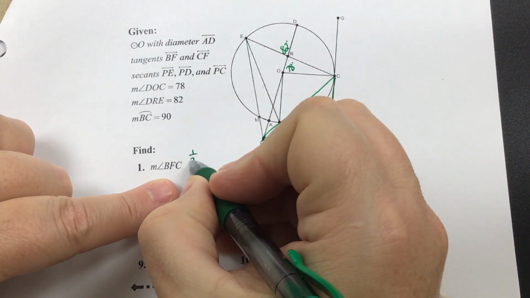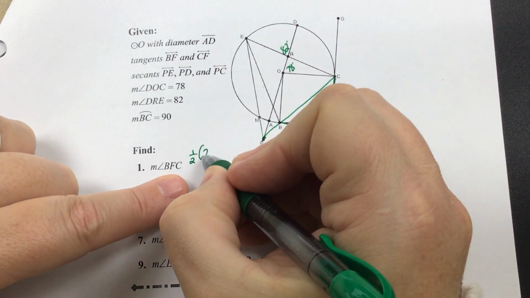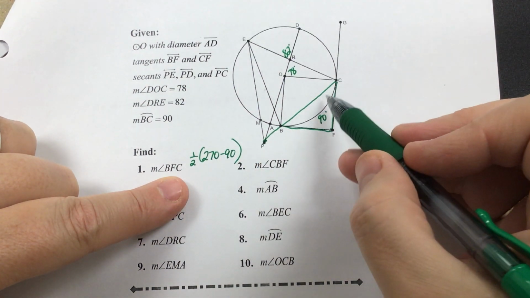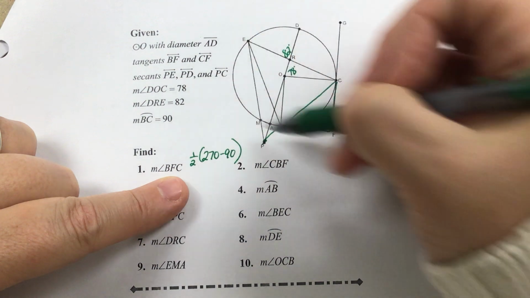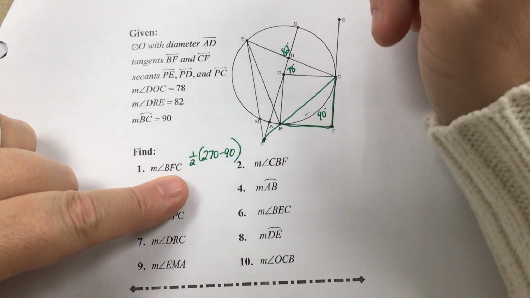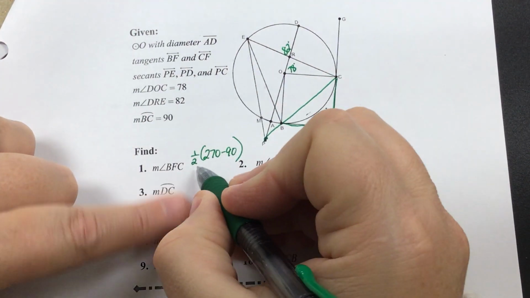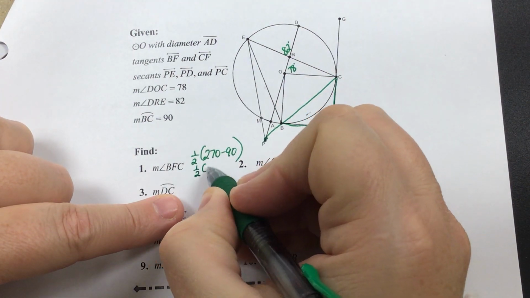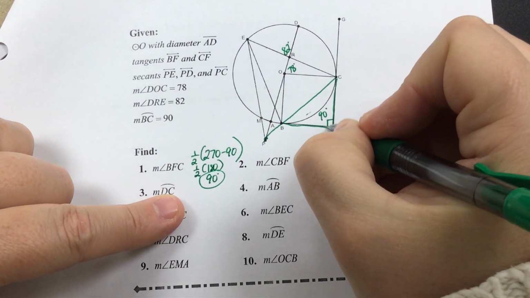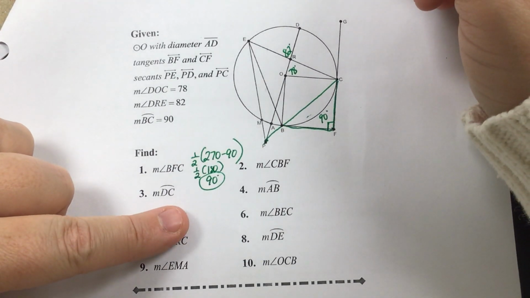So to find angle BFC, we're going to take half of 270 minus 90. Because again, if the minor arc is 90, the major arc would be 360 minus 90, which again is 270. 270 minus 90 is 180, and half of 180 is 90. So this angle is 90 degrees.